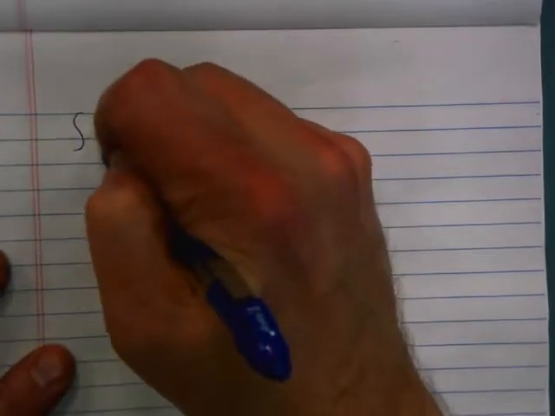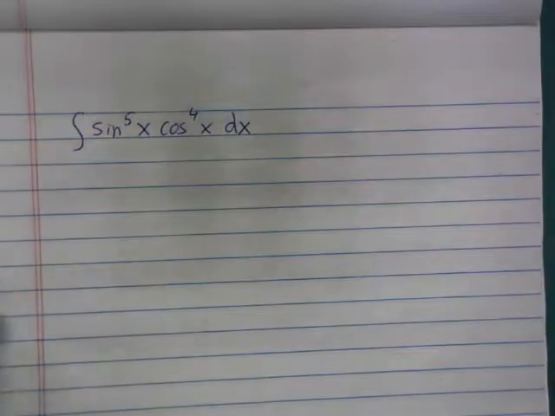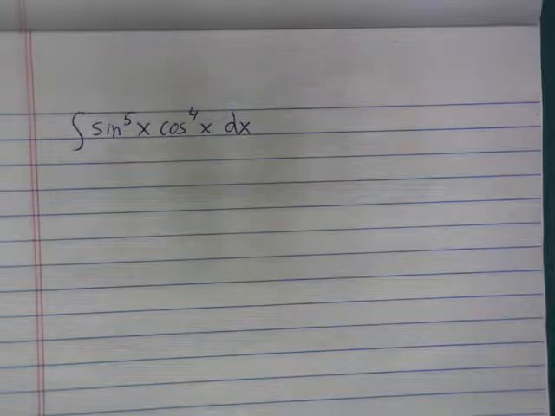All right, so let's try the integral of sine to the fifth x cosine to the fourth x dx. So I'm going to do it wrong the first time to answer your question. All right, so what you just asked, couldn't I do this?